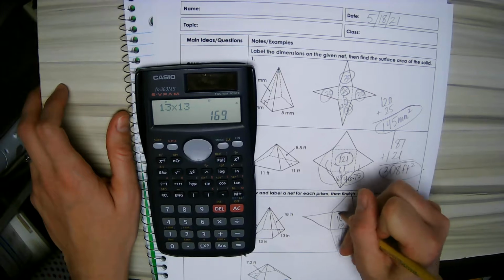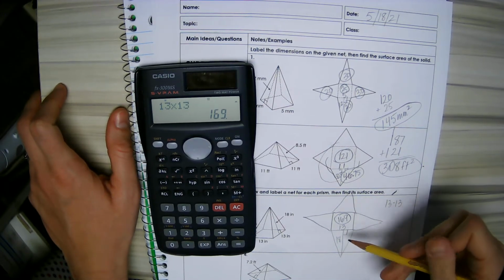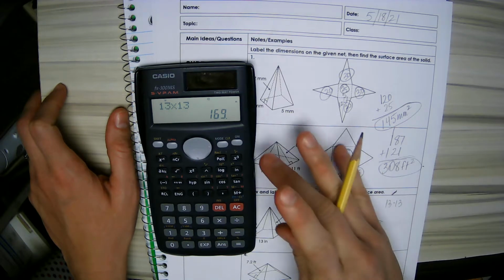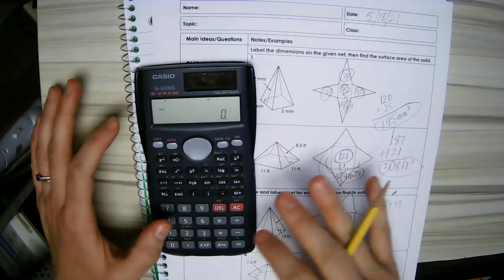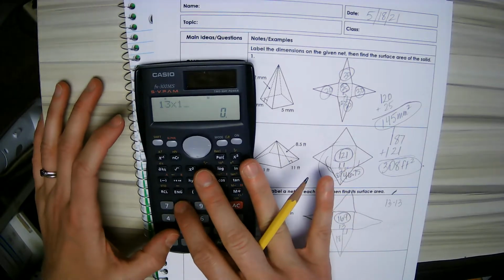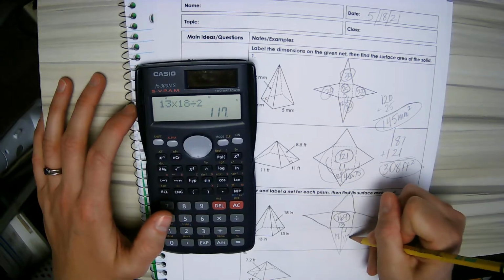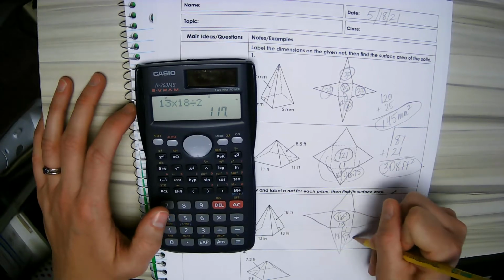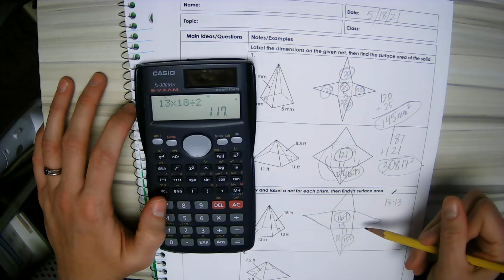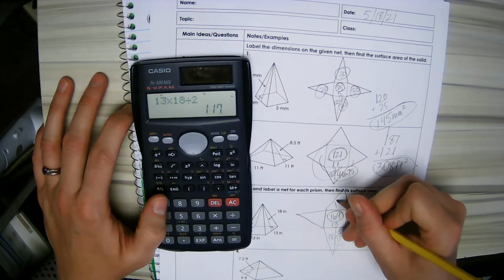So the surface area of our square is 169, and then we have 1/2 the base times the height, so 13 times 18 divided by 2. Each one of those is 117. This is a pretty big pyramid. So 117, each one of these is 117.